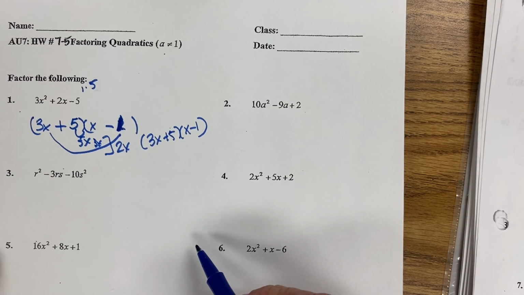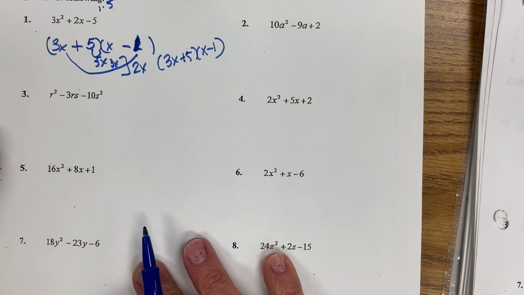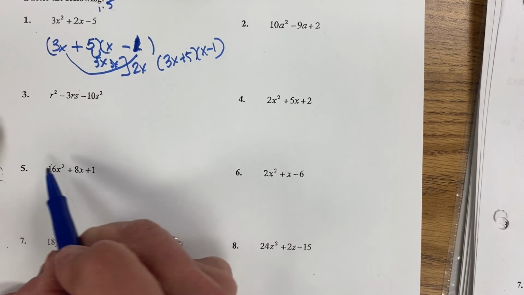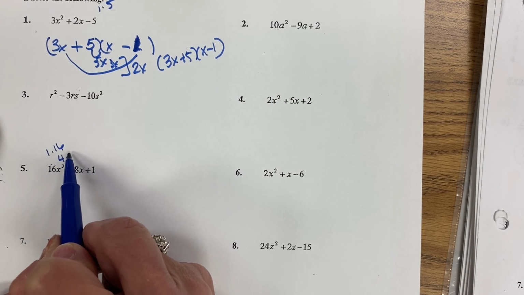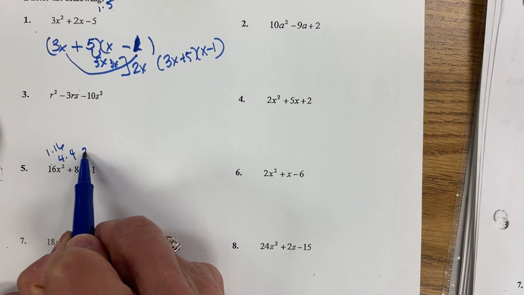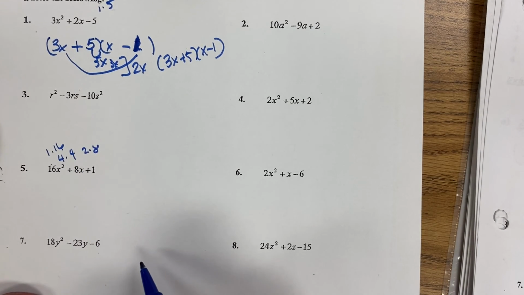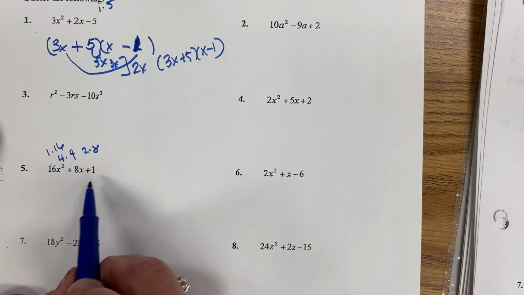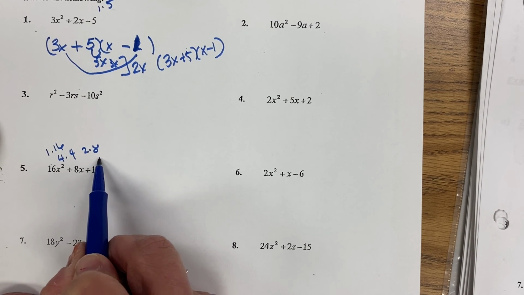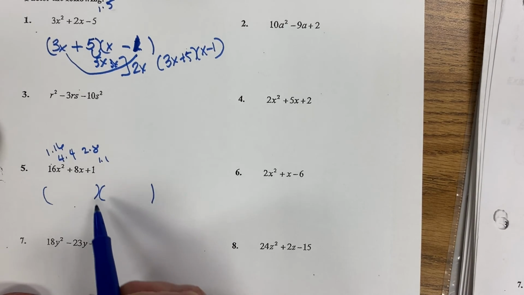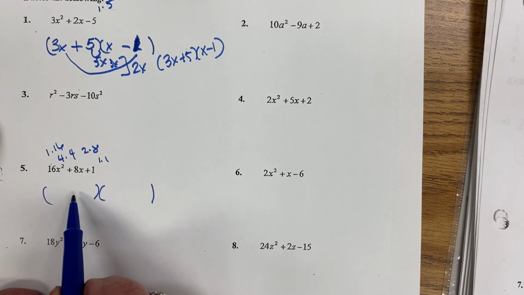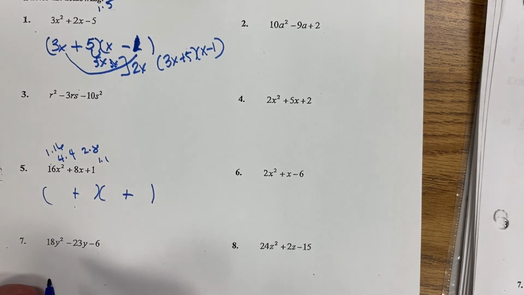Looking at 16x squared plus 8x plus 1. You can have factors of 1 times 16, and 4 and 4, or you can have 2 and 8. So you have lots of different combinations to go and try. And your last factor is 1 and 1. Your signs are going to be the same. They're a positive 1 and a positive 1.